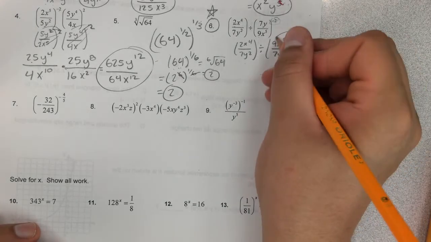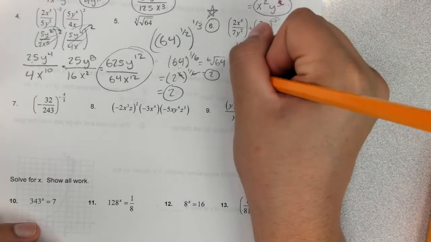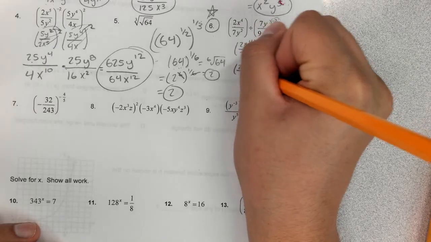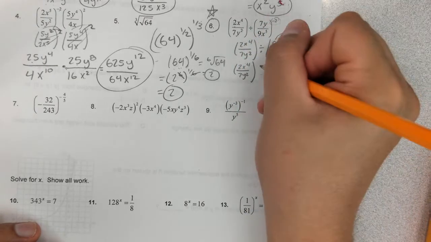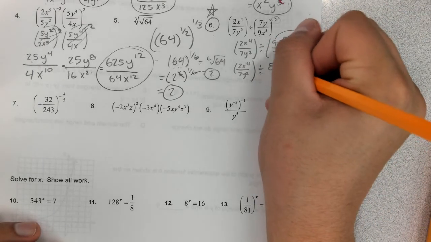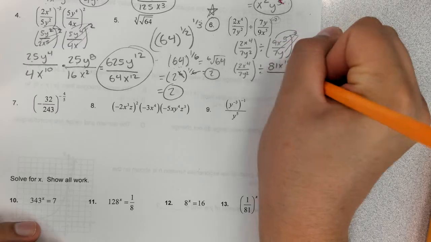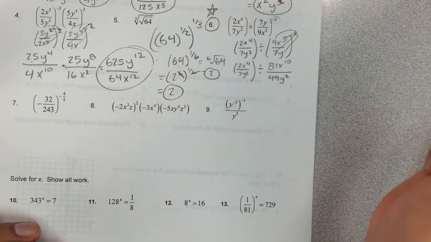Let's go ahead and square every single term in here. So when we square this, we get 81x to the 10 over 49y to the power of 2.